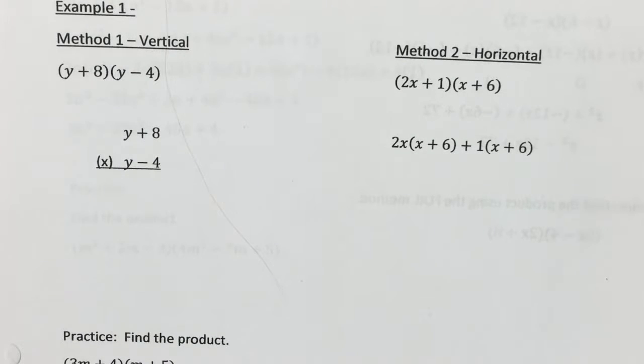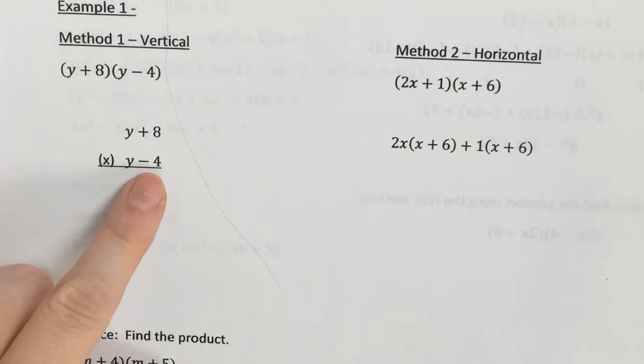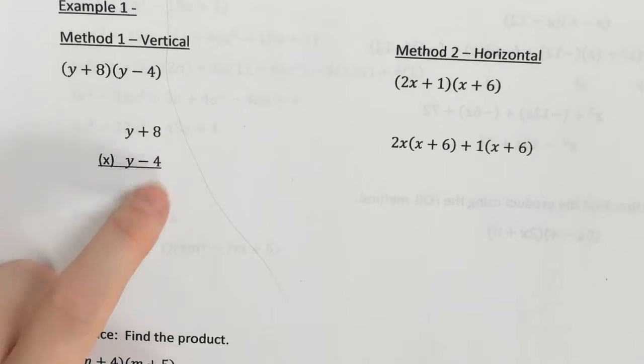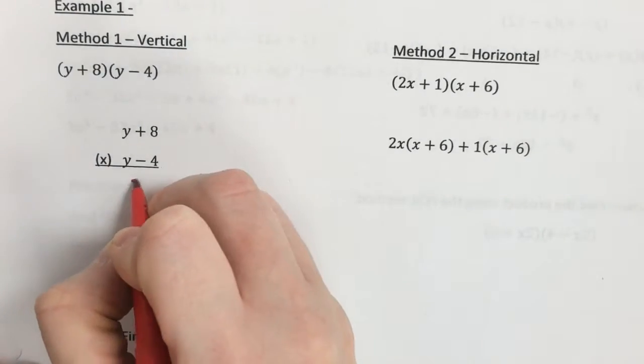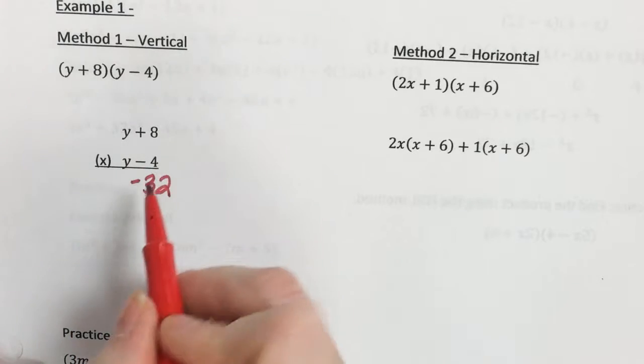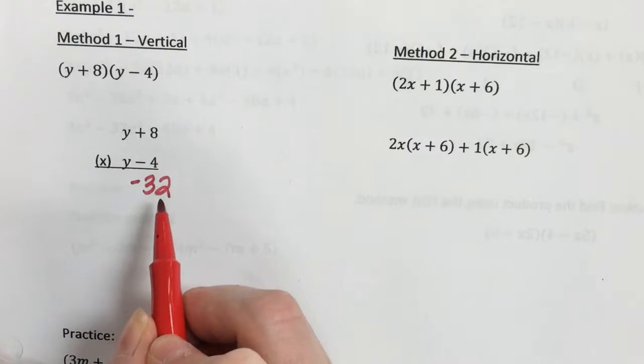Okay, let's go ahead and look at these together. Pay attention to your signs, though. This is negative 4 times 8. So what do I write here? Negative 32. Okay, so that means that I'm just going to be minus 32.